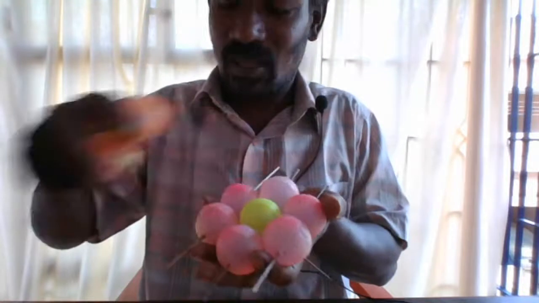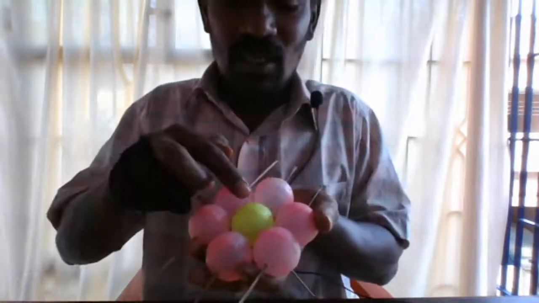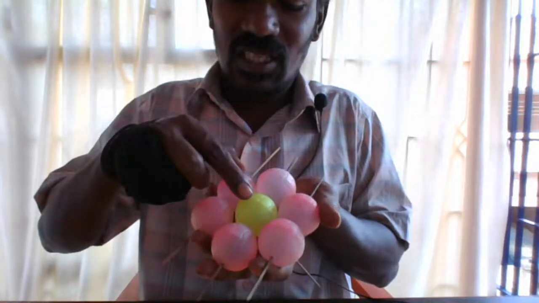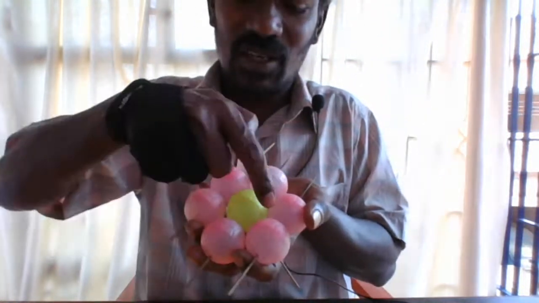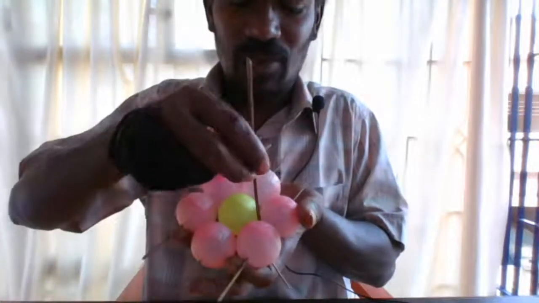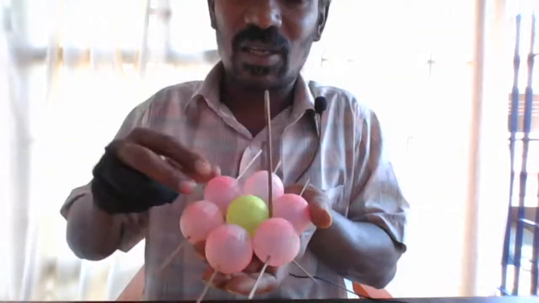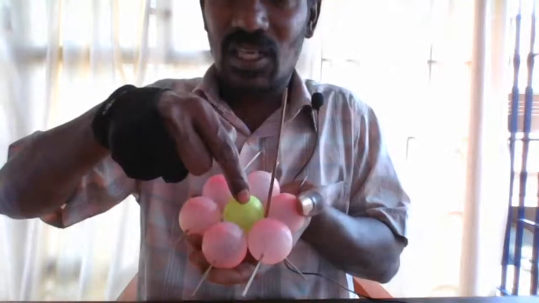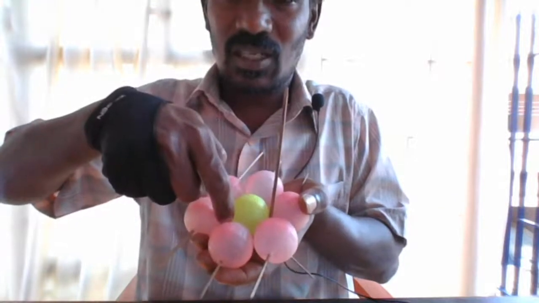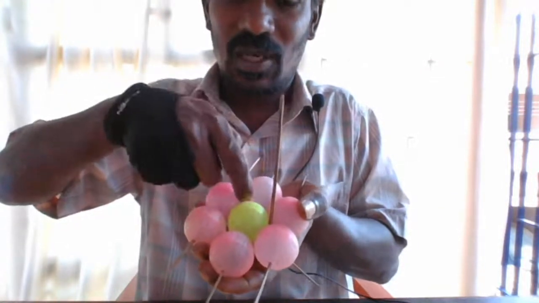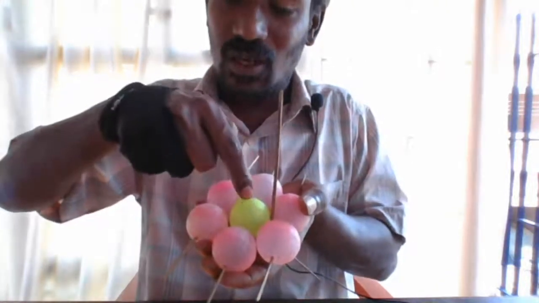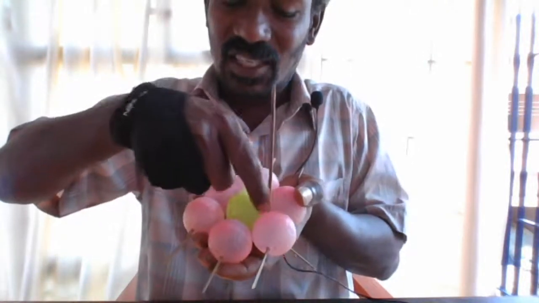That we will see. Now here it is the first layer. In this, the yellow is having one void here. That void we will keep indicating like this. So this yellow color is having one void here, second void, third void, fourth void, fifth void, sixth void. So this yellow color ball is having 6 voids around it.